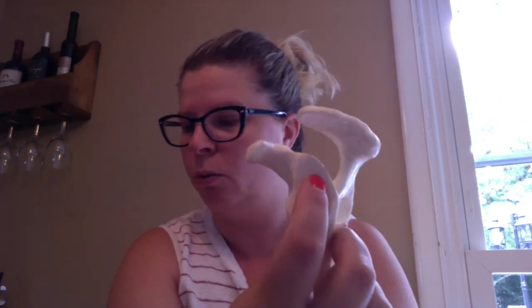Let's go back and review through them. So our glenoid fossa is where our humerus attaches, this socket joint. We have a supraglenoid tubercle and an infraglenoid tubercle.